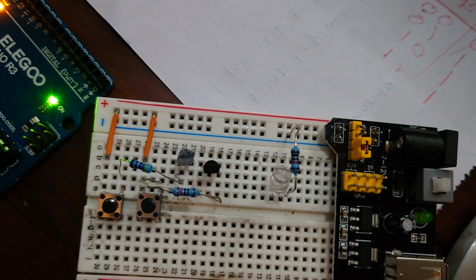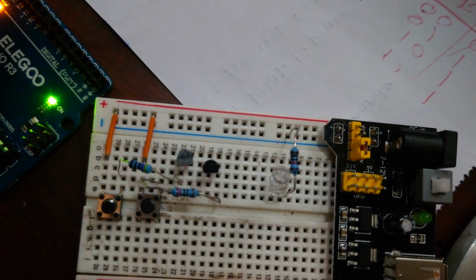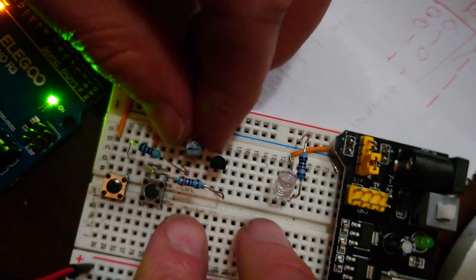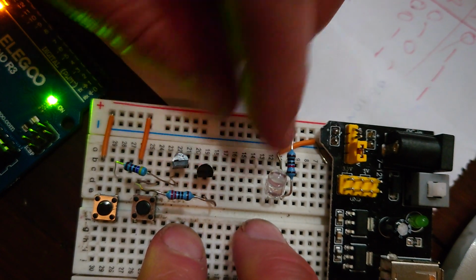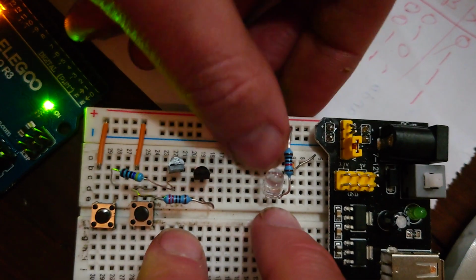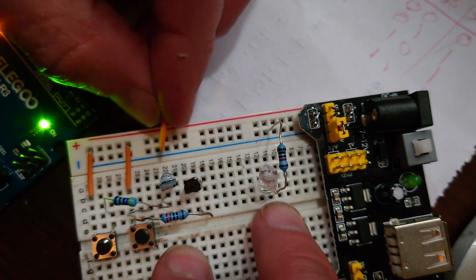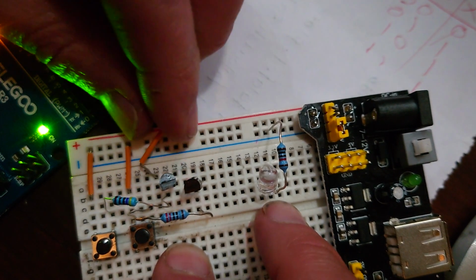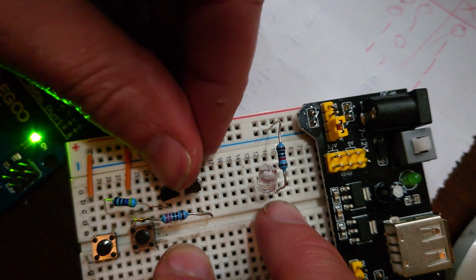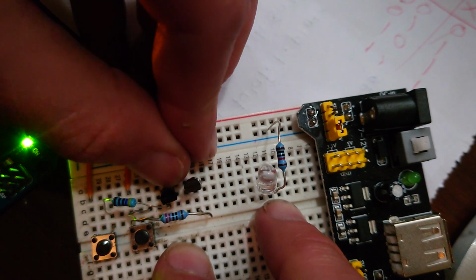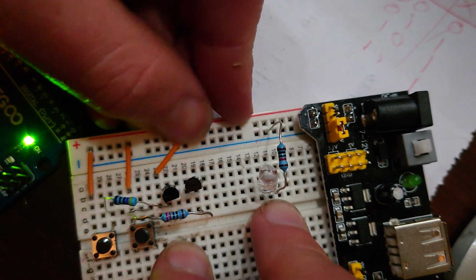I'm going to have positive power or positive current going into the transistors on both sides. So this is not like a NOT gate. This is going to have much more similarity to our original transistor system.